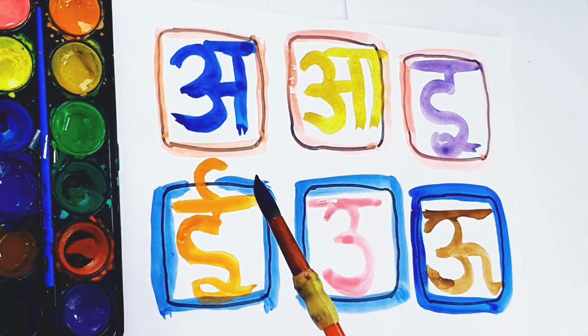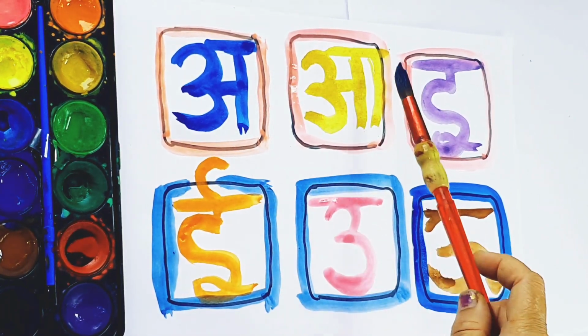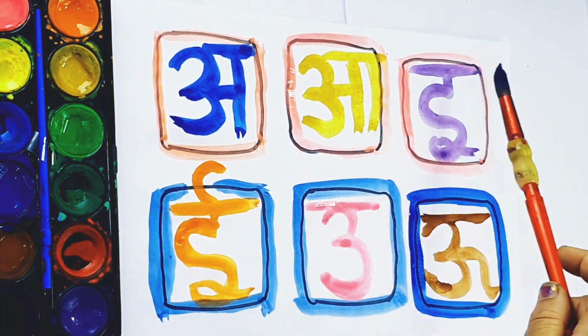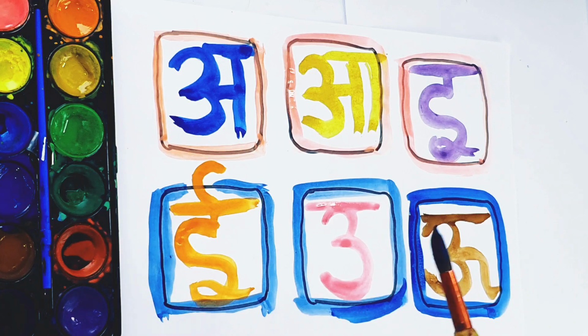We learn square shape. 1 square, 2 square, 3 square, 4 square, 5 square, 6 square.